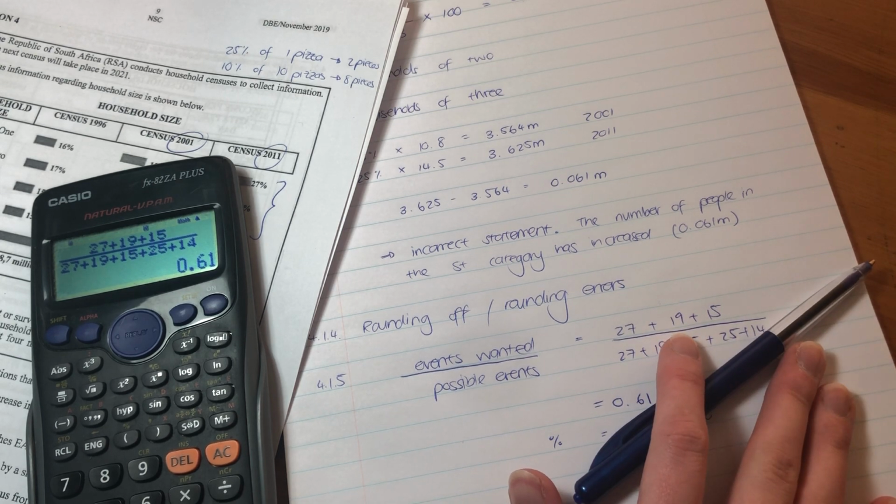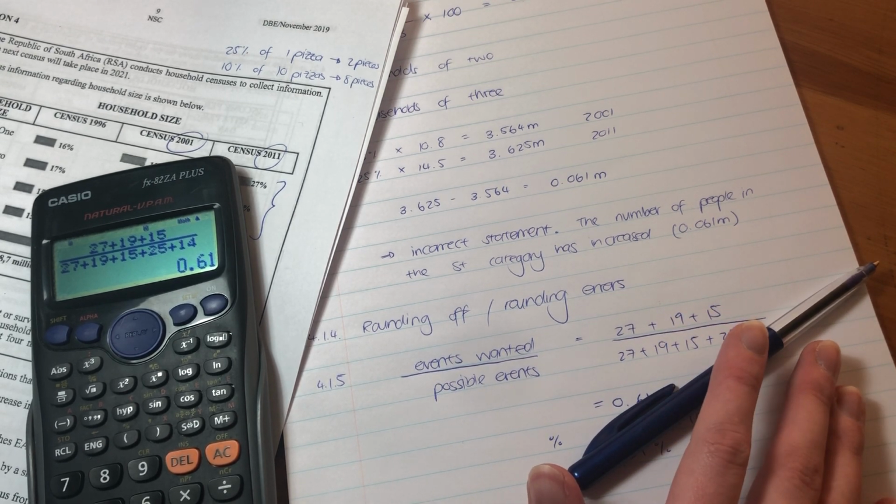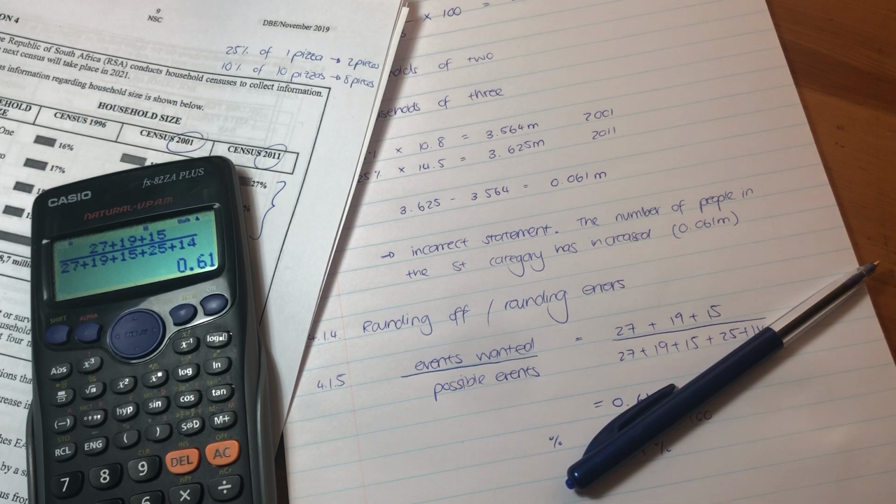Okay, we are now going to move on to 4.2, and then we have 4.3, and then we are finished, guys. We are almost there. Okay, cheers.